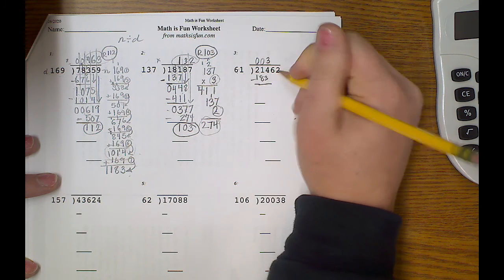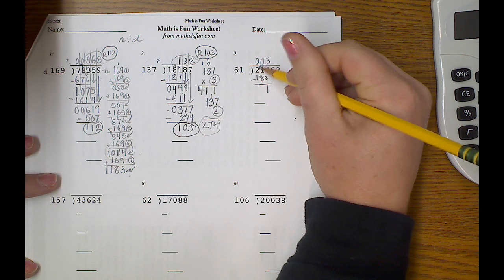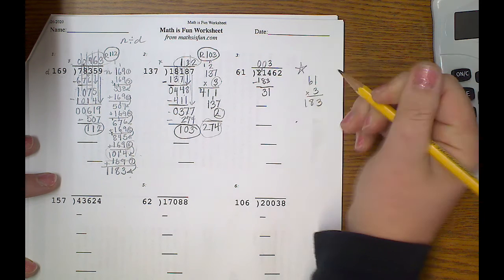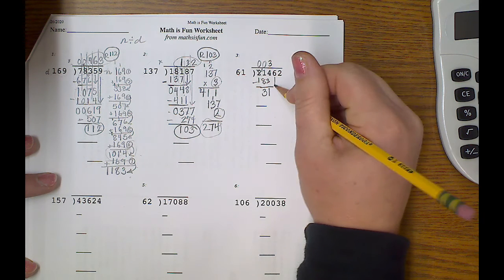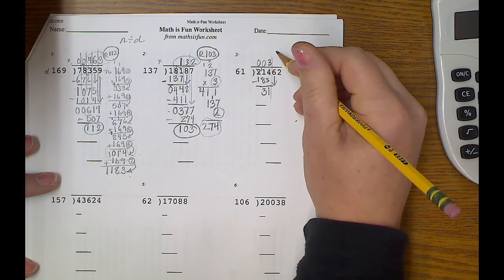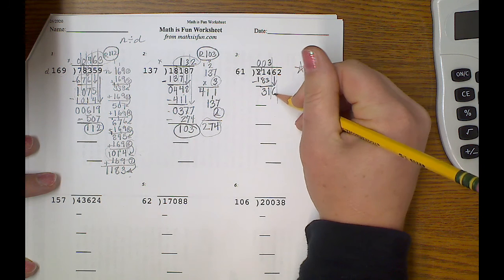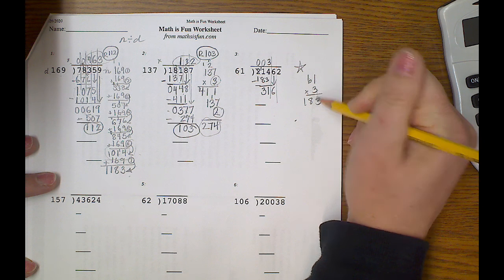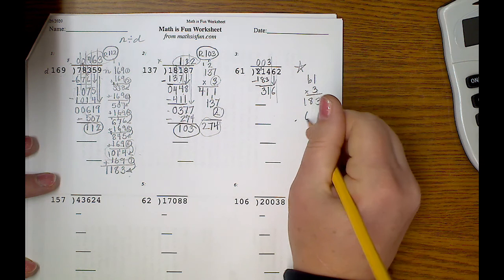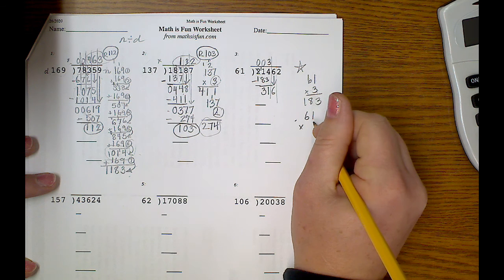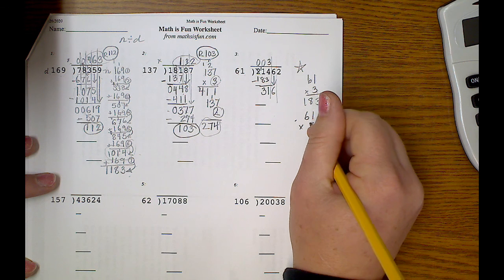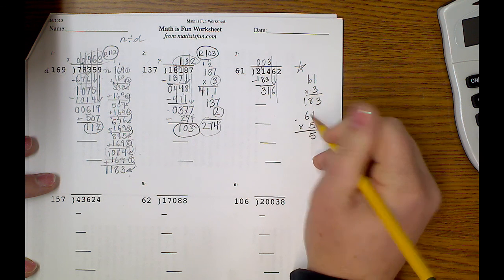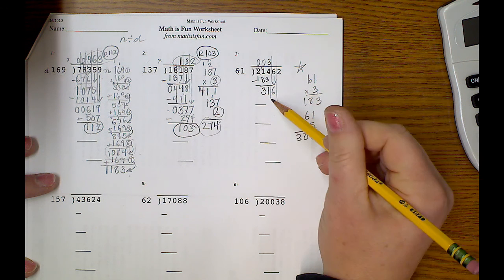83. Subtract 4 take away 3 is 1. I have to borrow 11 take away 8 is 3. So 31. Again, be mindful of your spacing. Okay. So now I'm going to bring my 6 down. So if 61 times 3 is 183, I'm going to try 61 times 5. 5 times 1 is 5, and 5 times 6 is 30. Look how close we were.